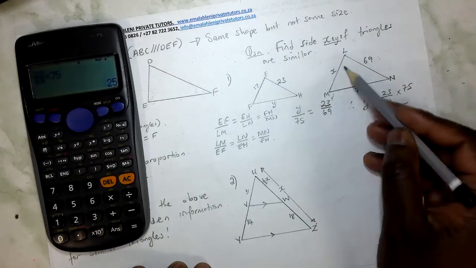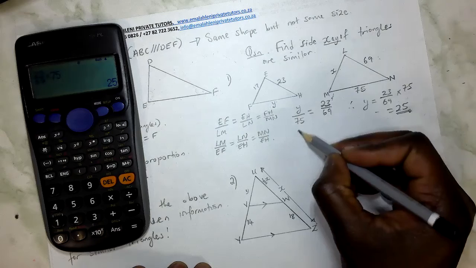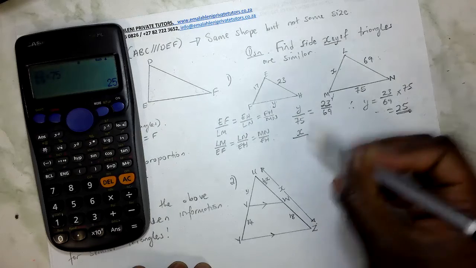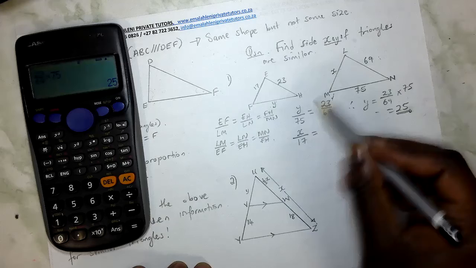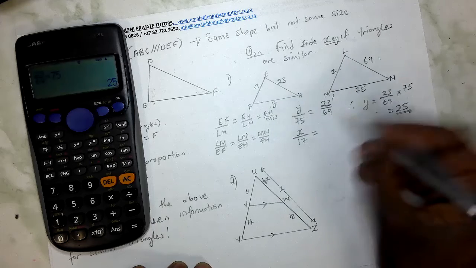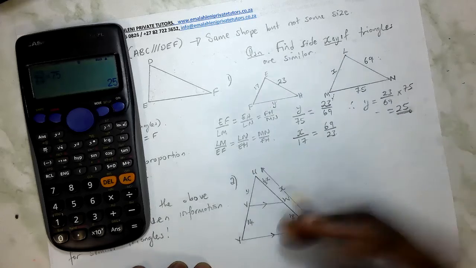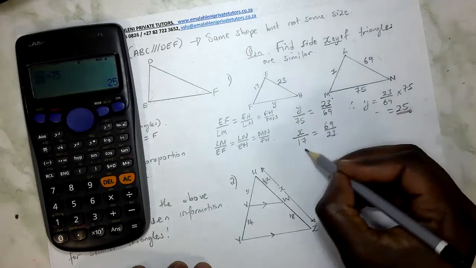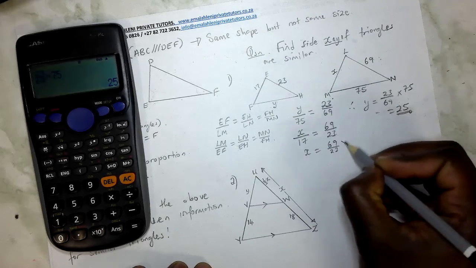Now let's check up. We want to find X, so we're going to put this side on top. We're going to say X over 17 is going to be equal to 69 over 23. Can you see what you're doing? You're putting the 69 on top. Then what do we get there? X is going to be equal to 69 over 23 times 17.